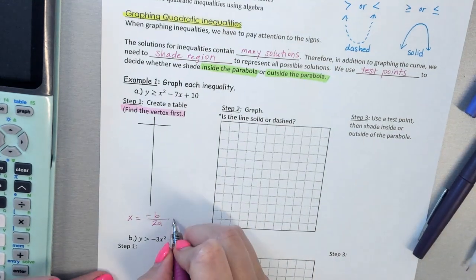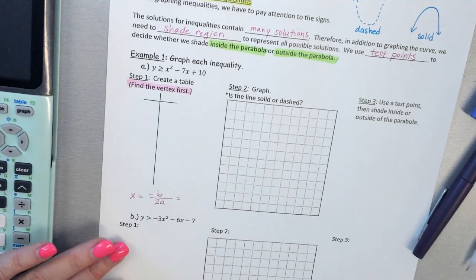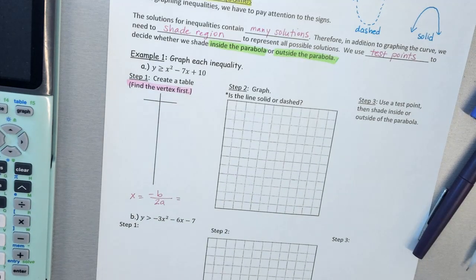Okay, so when you are doing that, I want you to put it in the middle of your chart, and then I want you to plug that into your graphing calculator. Okay, so I want you to find that x value, and then we're going to plug that into our graphing calculator.